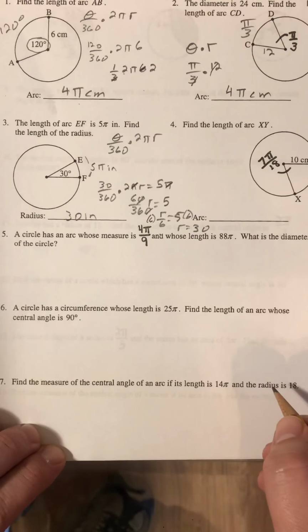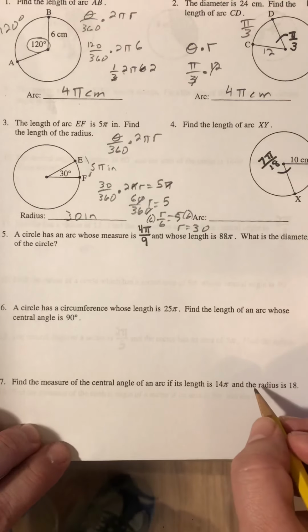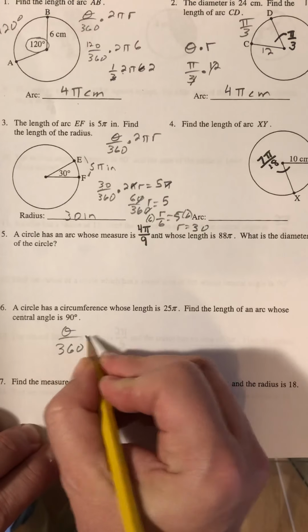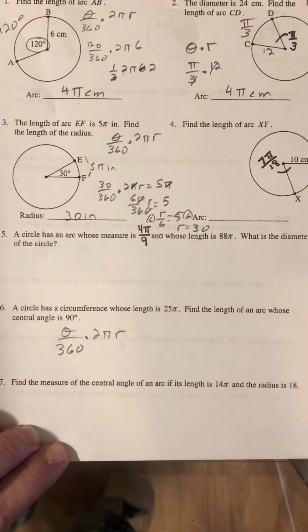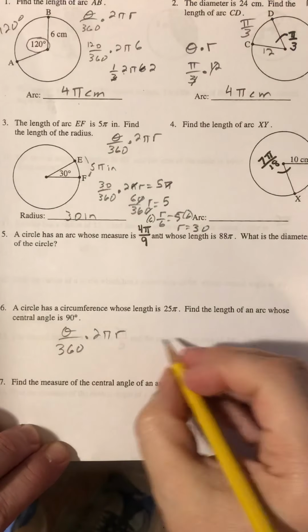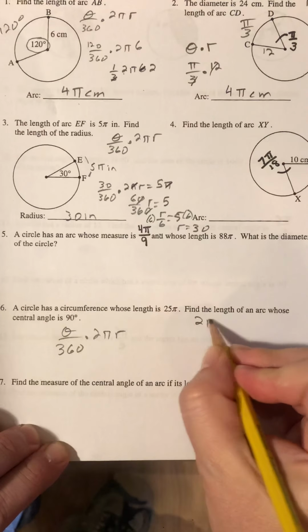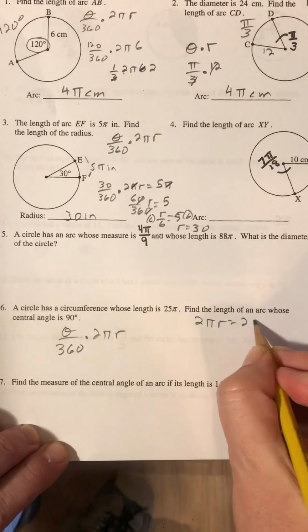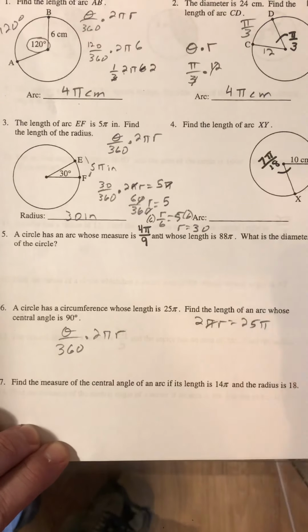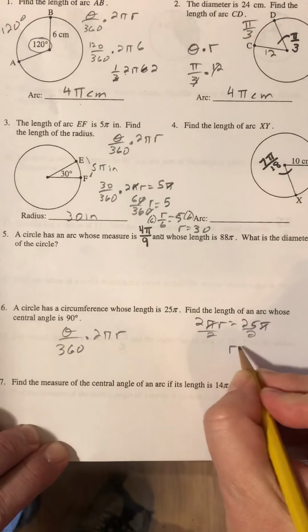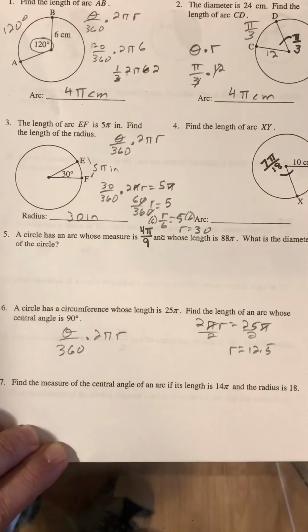When dealing with arc length, I need to know the radius, because I can do theta over 360 times 2 pi r. In this case, I can find the radius because if the circumference 2 pi r equals 25 pi, my pi's cancel out, and if I divide both sides by 2, my radius is 12.5 units.